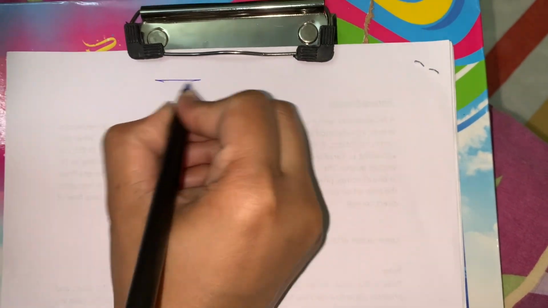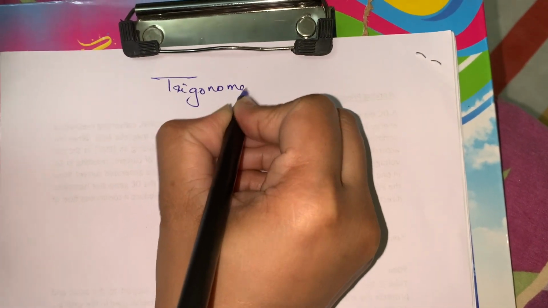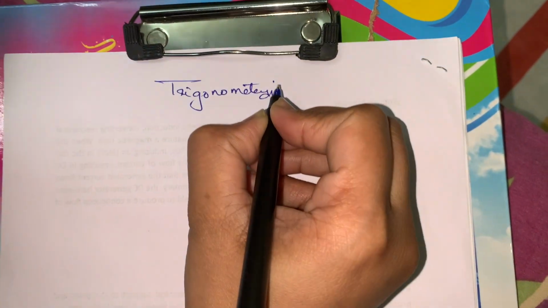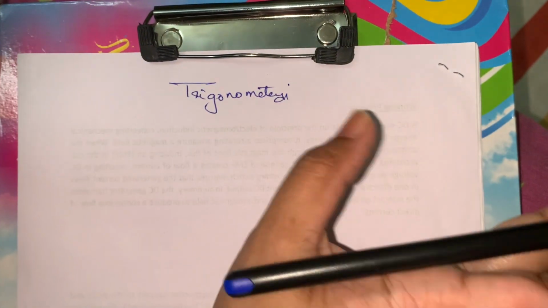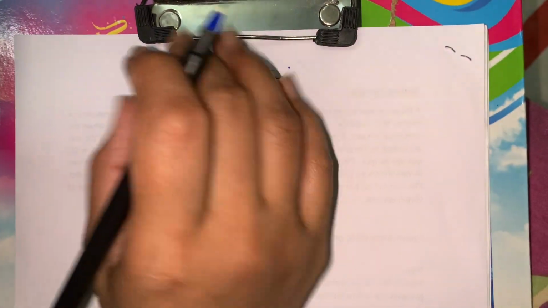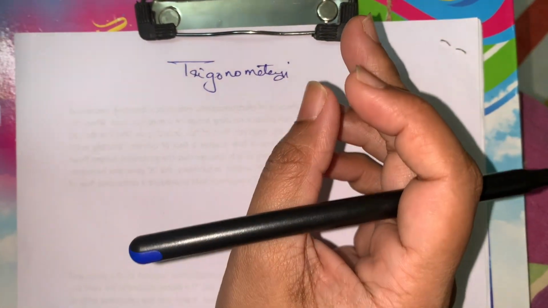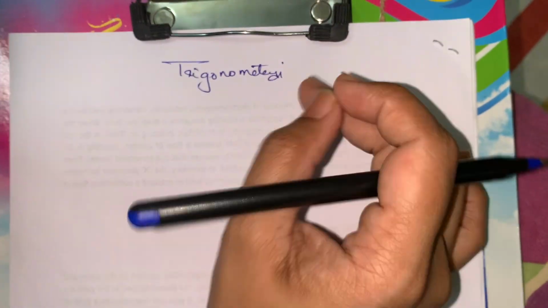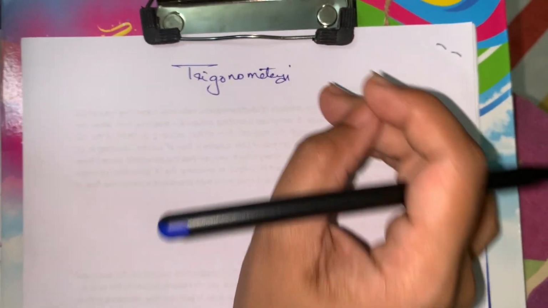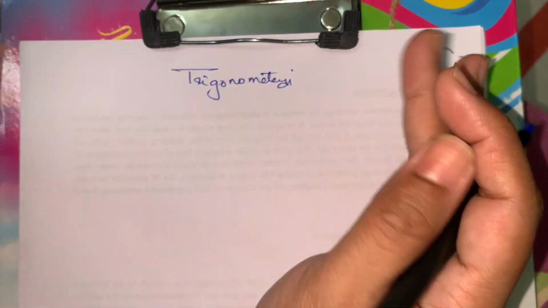Starting the chapter with trigonometry. Trigonometry is one of the easiest chapters, if you are actually taught well and explained well. It's just that the school starts the chapter by saying, the teacher started, this is one of the most difficult chapters, and if you are not able to understand it now, you will understand nothing in your future, and all and so on and so forth.